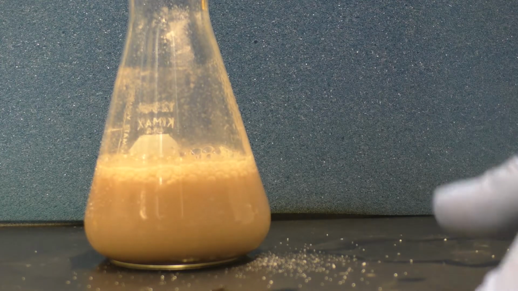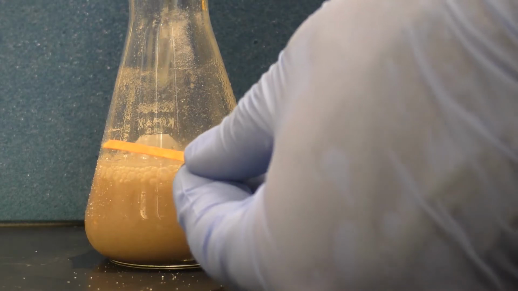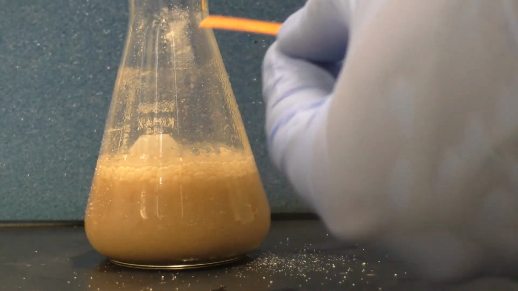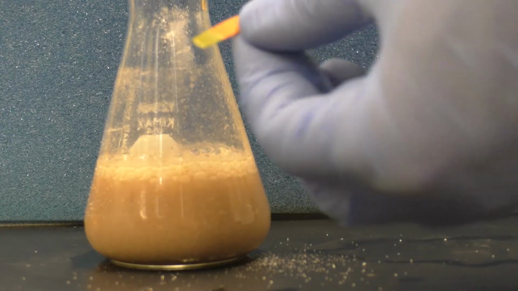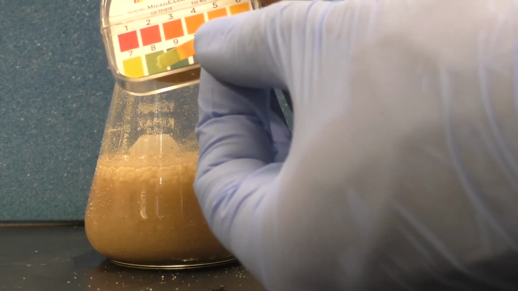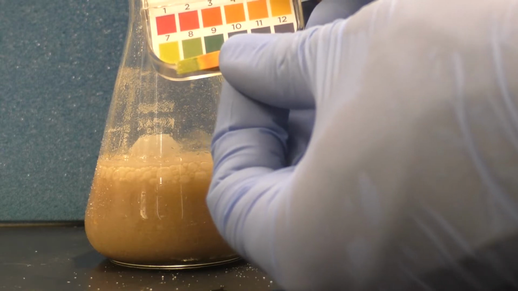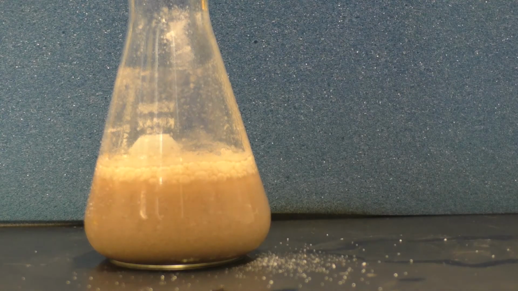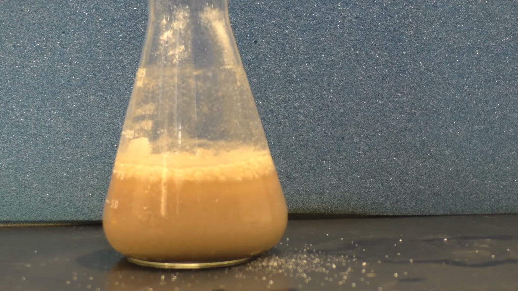I'm just going to test the pH of that solution one more time. Oh, and there we go. Now it's showing green, which is essentially just in our 7 to 8 range. We have neutralized the solution. We no longer seem to be getting that foaming anymore. We are now set to take this to the vacuum filtration setup and collect this material on a Buchner funnel.